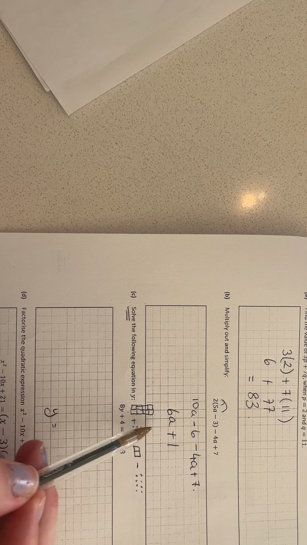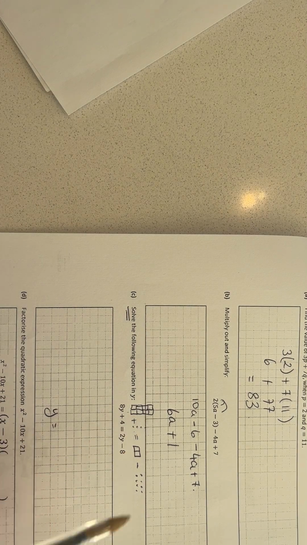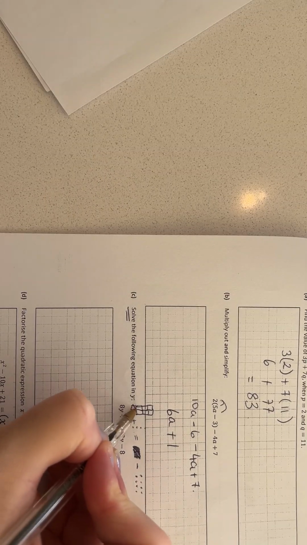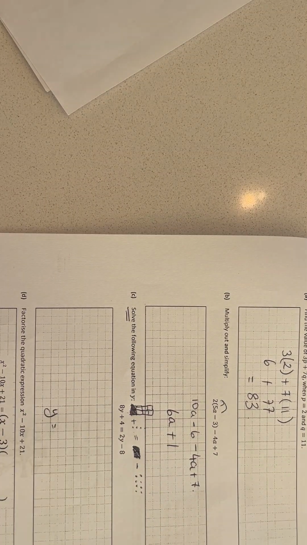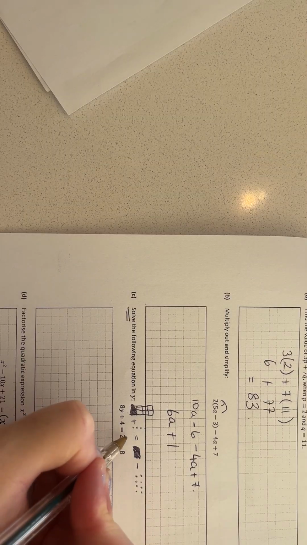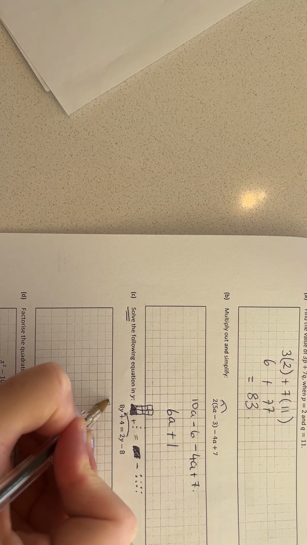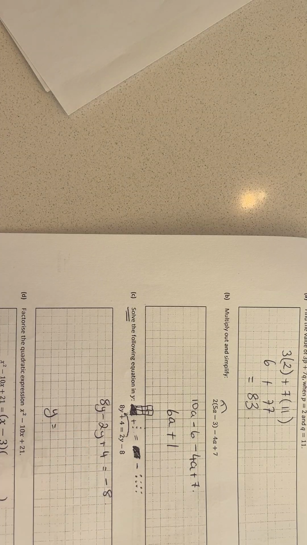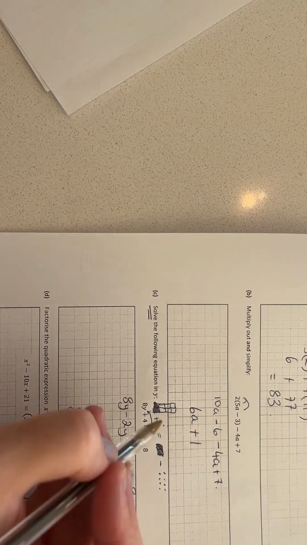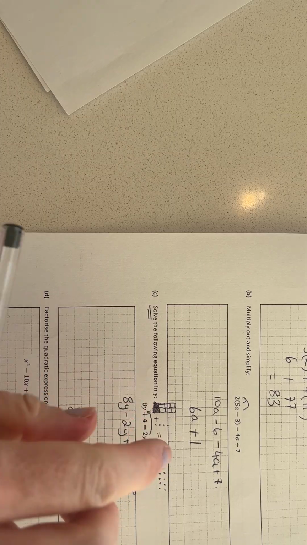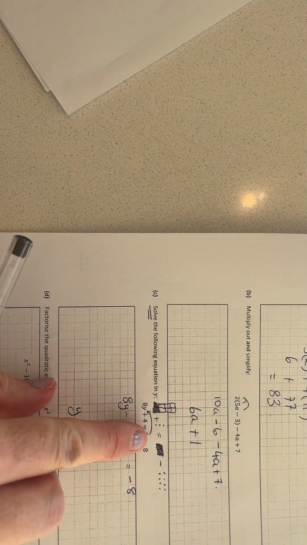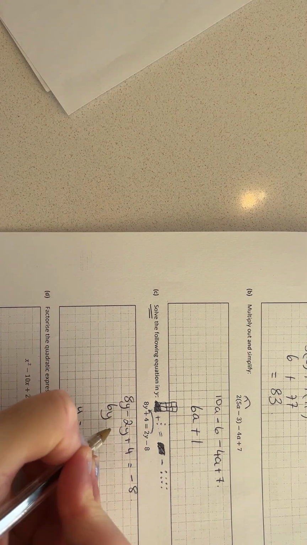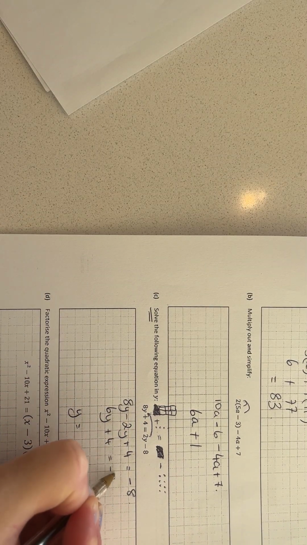So we probably need to get the y's on the same side. So if I get rid of 2 y's here, then I need to also get rid of 2 y's here. Another way of saying that is if I bring this over, it becomes a minus 2y. Which leaves me, now that I've taken the 2 y's out of both sides, because we need to keep balance in an equation, I'm left with 6y plus 4 equals minus 8.